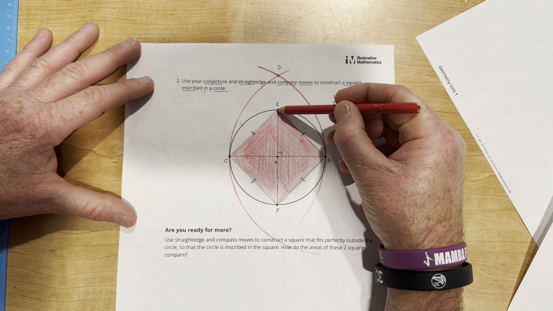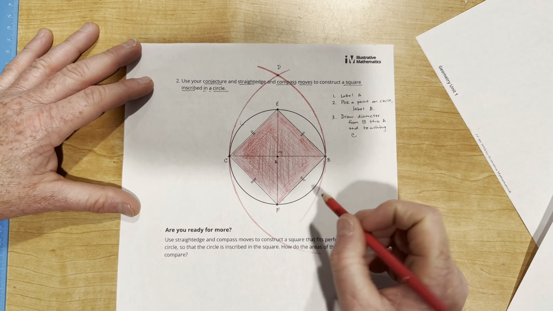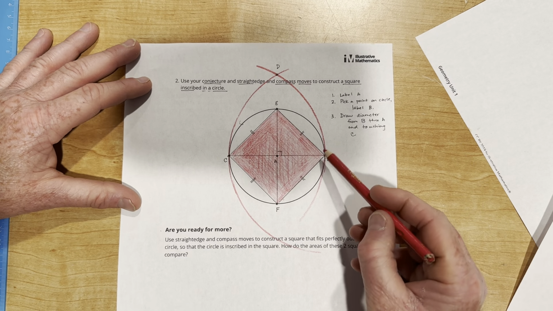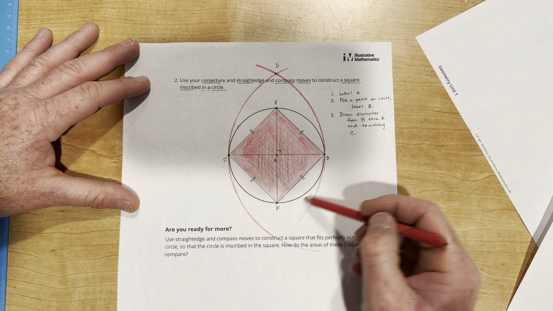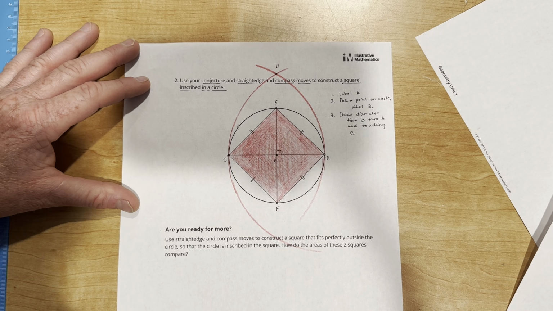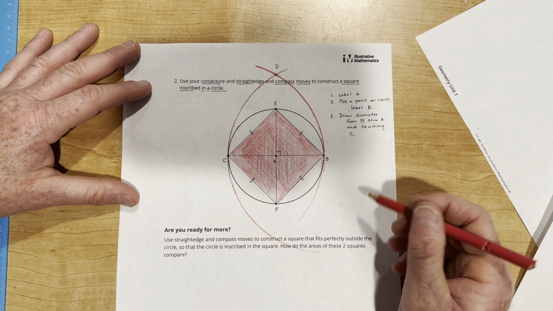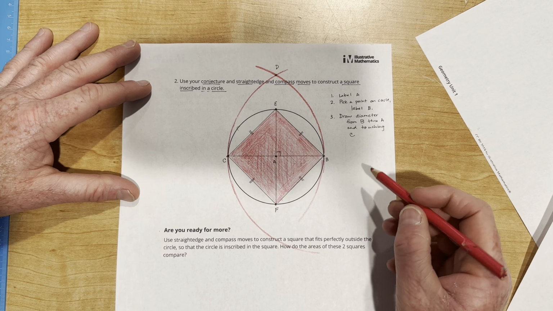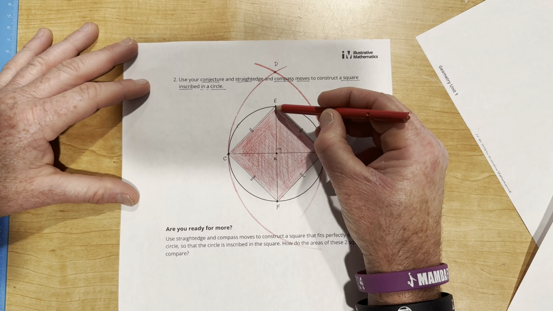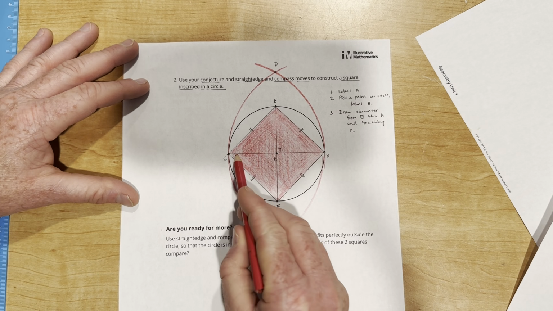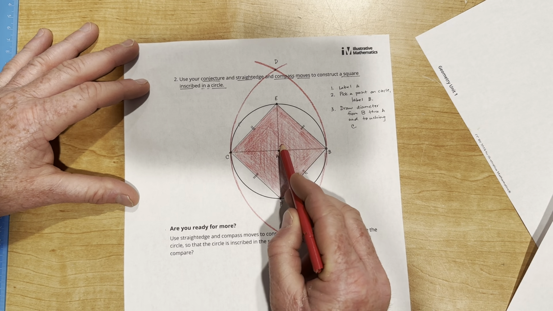Just know that we now have a square inscribed within this circle. You will notice that the diagonals of the square form a 90-degree angle.